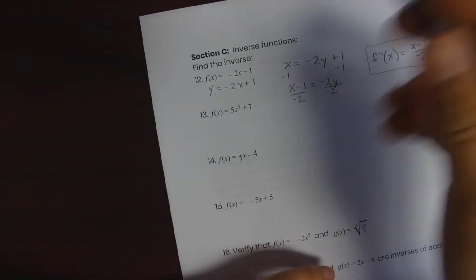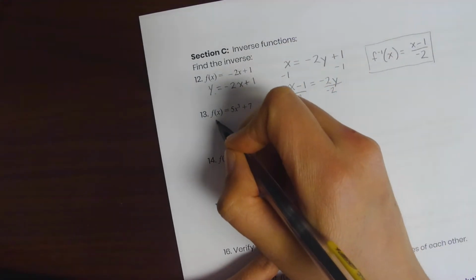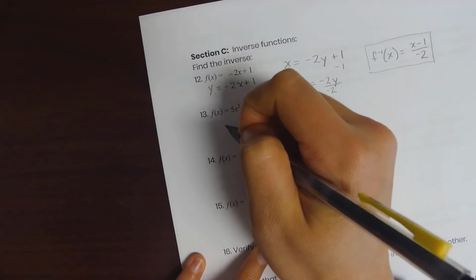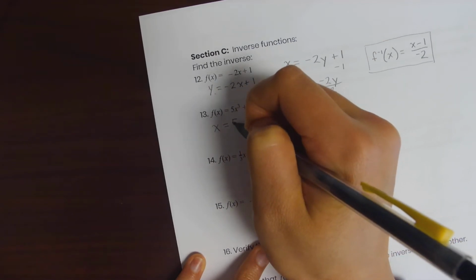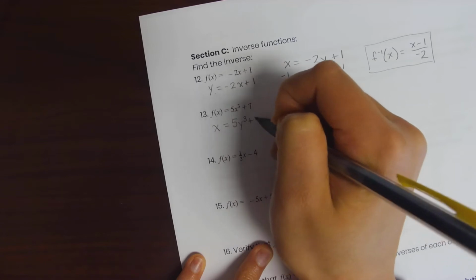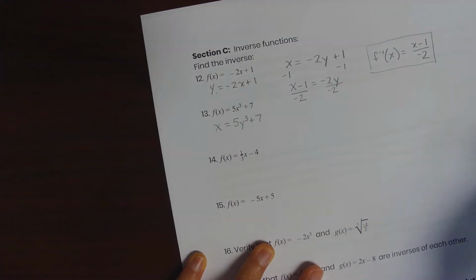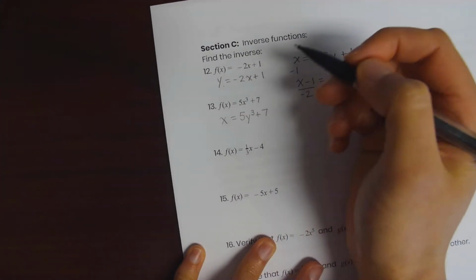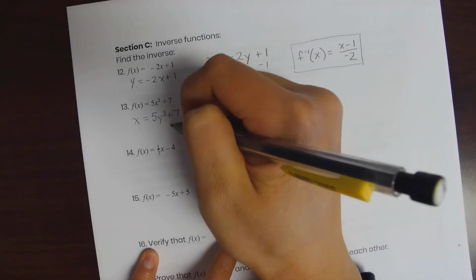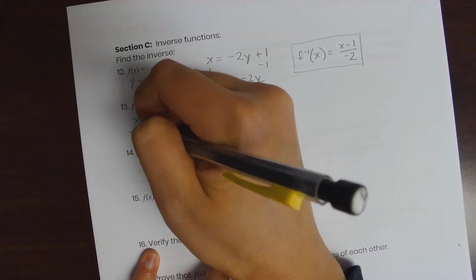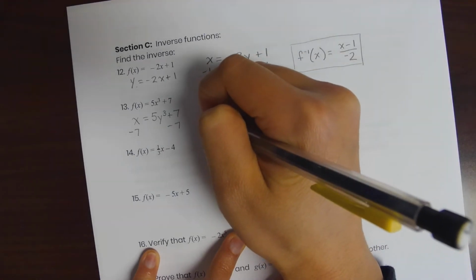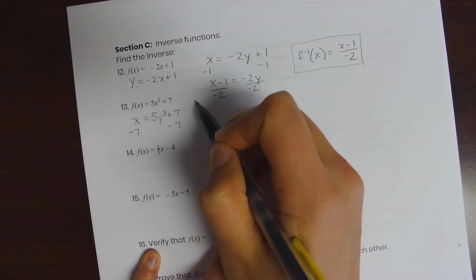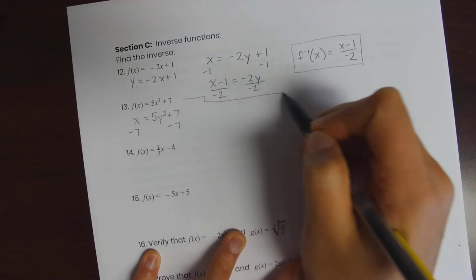Next one. Again, this is the same thing as y equals. So I'm going to first switch my x and y. So this will be x equals 5y to the third plus 7. Okay, reverse PEMDAS to solve for y. I'm going to first subtract 7, and then that will give me x. Let me just draw a barrier here.